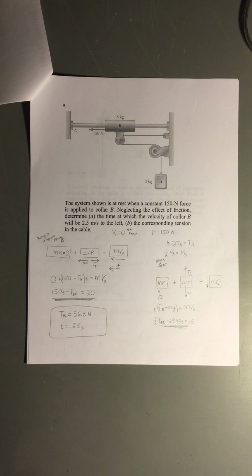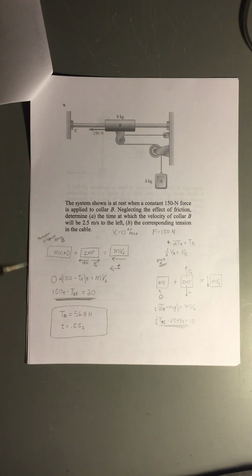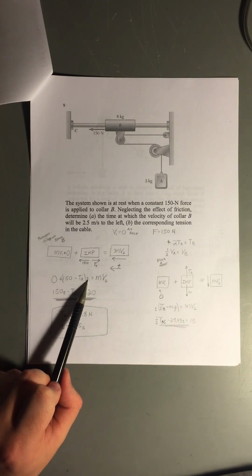Then I drew arrows designating the direction for each of those. Reading the problem, we know that it starts at rest, so this first momentum will be 0. Creating an equation from this diagram leaves us with an unknown tension, and time as well, because we know that impulse is force times time, and so that's why these forces are multiplied by a t here.